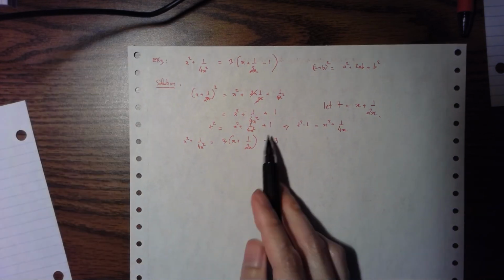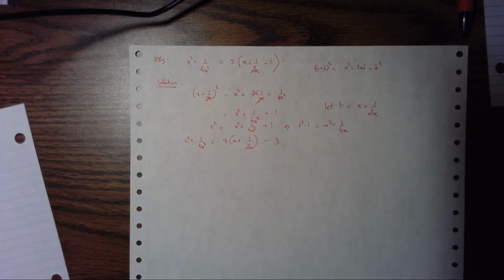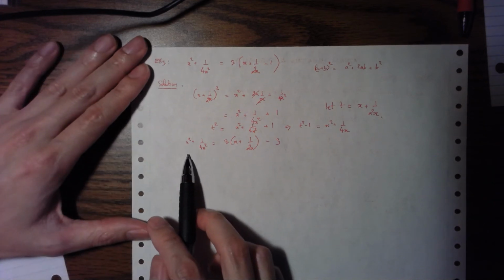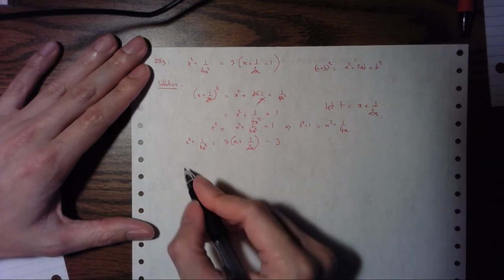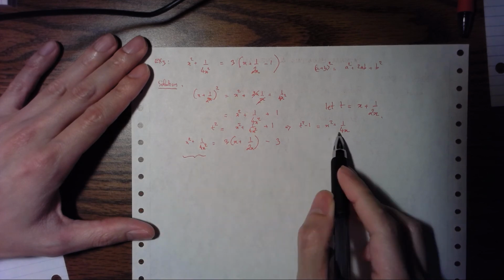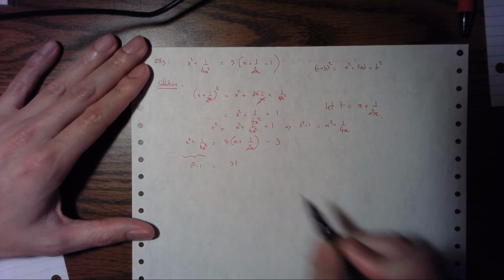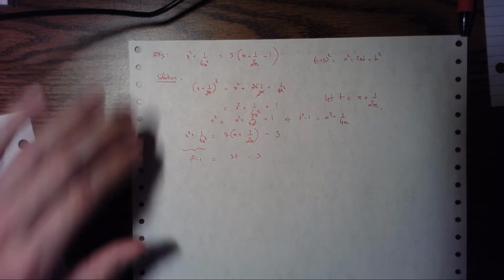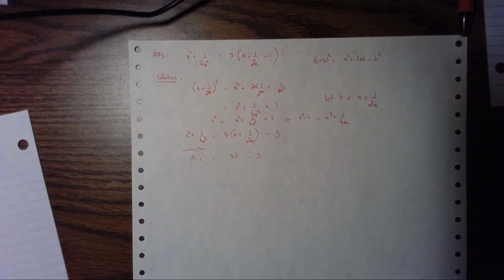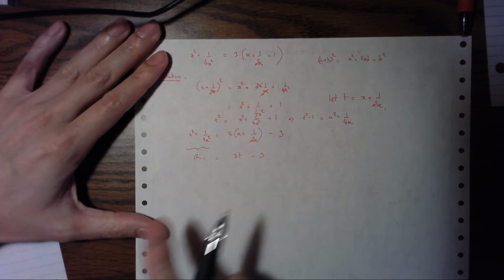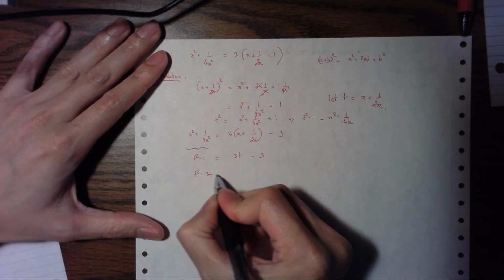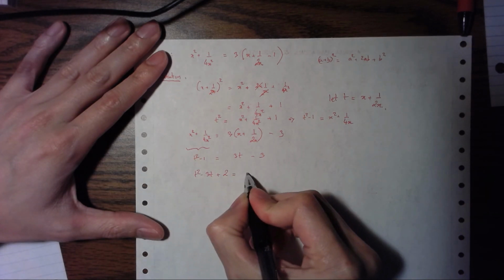You subtract both sides by 1. So you have t squared equal to x squared plus 1 over... So what we're gonna have over here is t squared minus 1, and over here you're gonna have equal 3t minus 1. Now a very complicated equation has become a very simple one. So this is quadratic, so you have t squared minus 3t plus 2 equal 0.